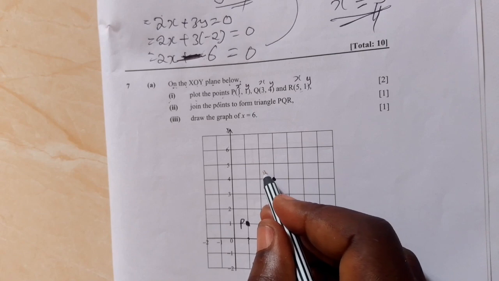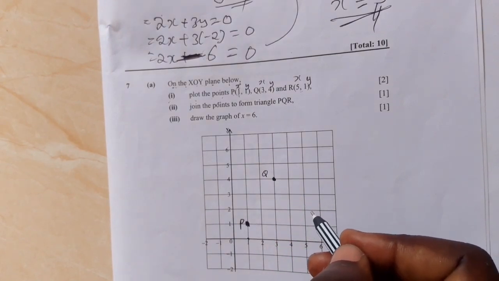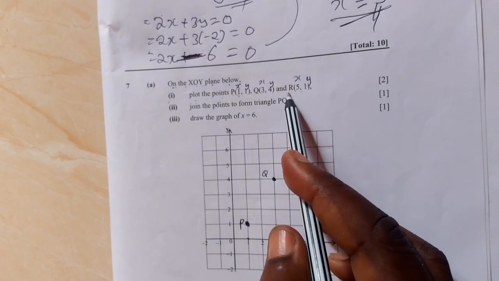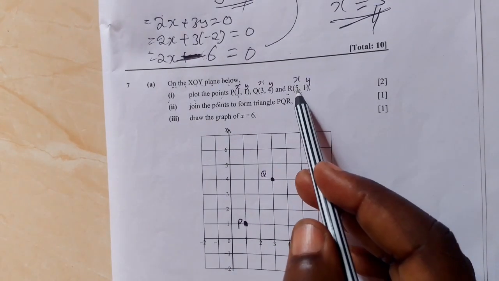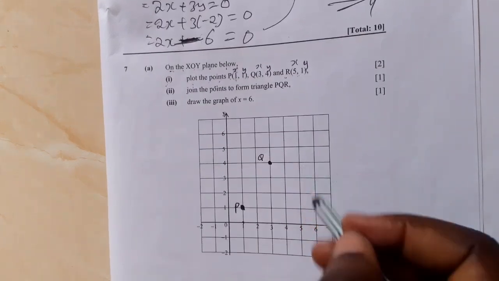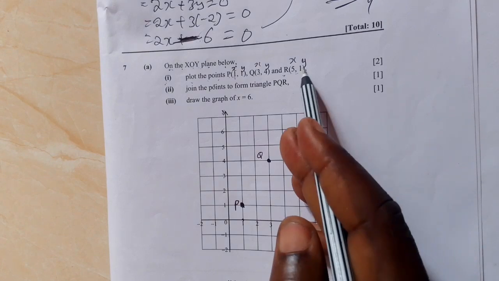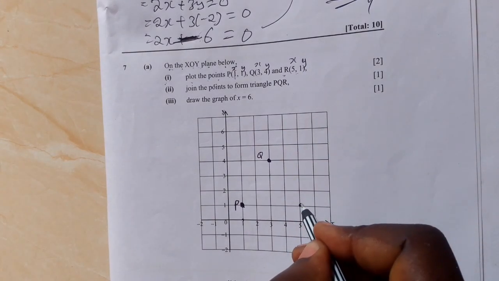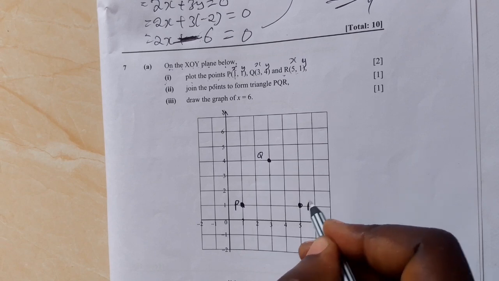So this is point Q. Again, you go to R. For R, you stand in the x-axis at 5. But you move one step upwards, as you can see here. So this is point R.